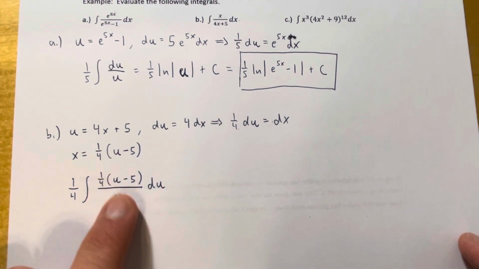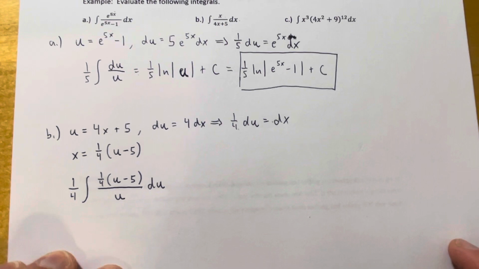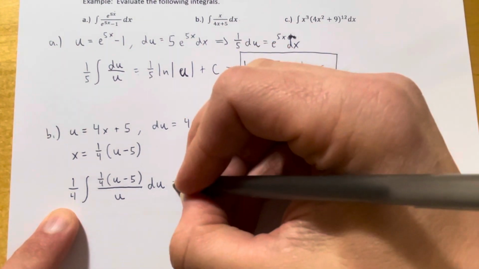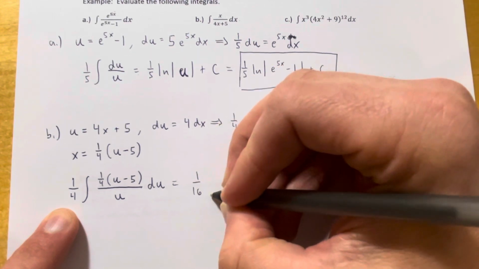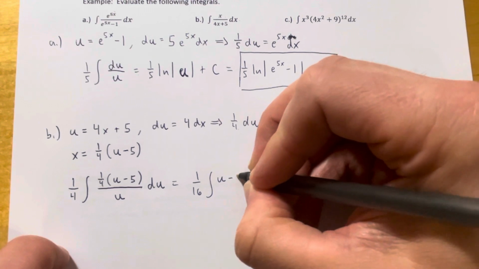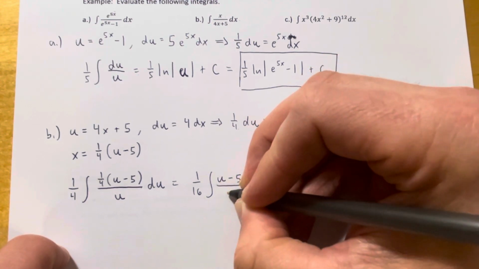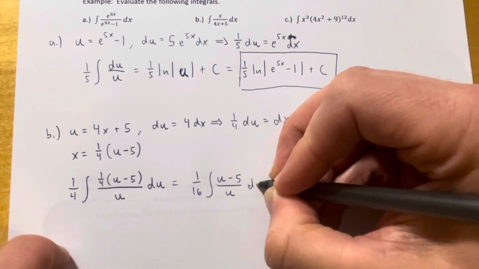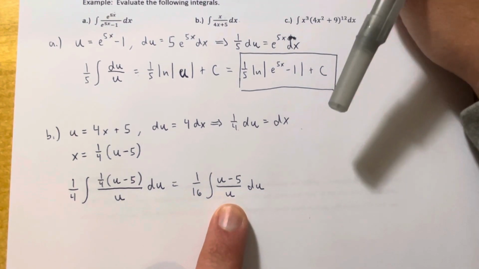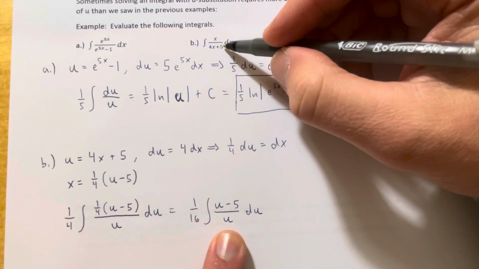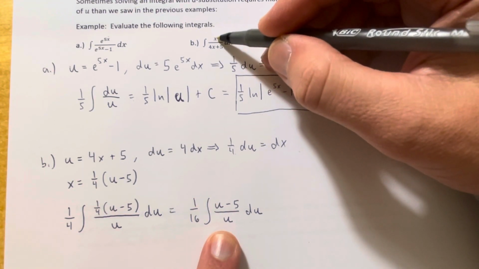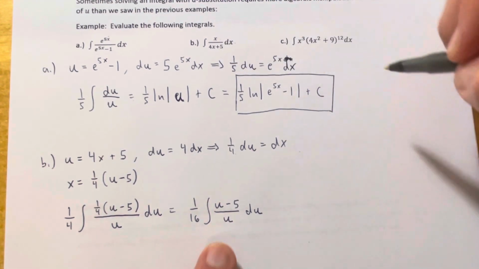I can evaluate this, but I have to simplify it a little bit. So the 1/4 here can be brought out of the integral. It would multiply with this 1/4 and give me a 1/16, like this. What I'm left with is (u minus 5) over u du. Now this, even though it doesn't look that much simpler than what we started with, what's convenient about this one is that where the variable appears by itself is in the denominator as opposed to the numerator.